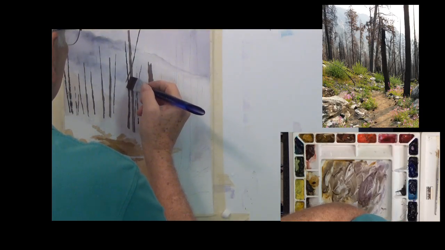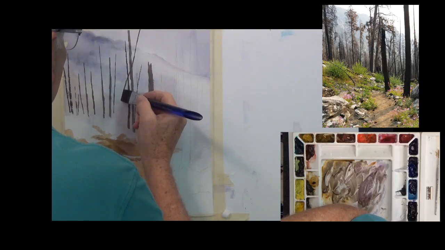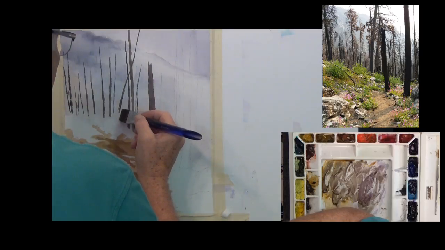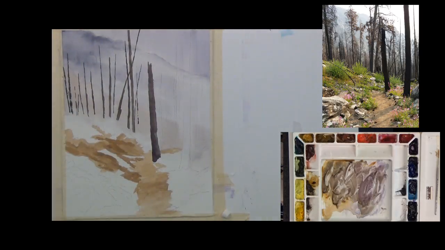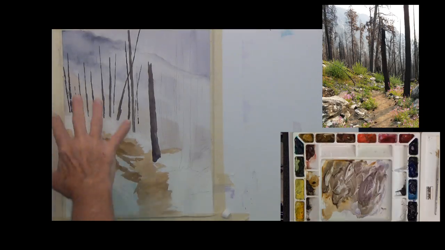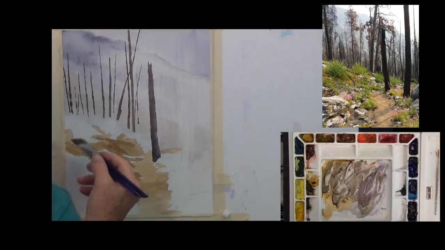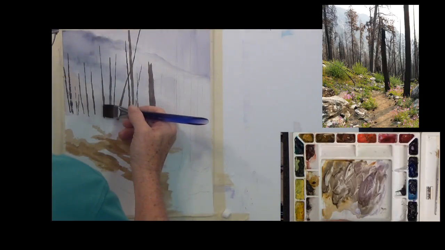I'll make this go through here like this and come down. So when you do this painting, you can put in as many trees as you want. Try to make it interesting. Try to make them different heights, different widths, different distances apart if you can.